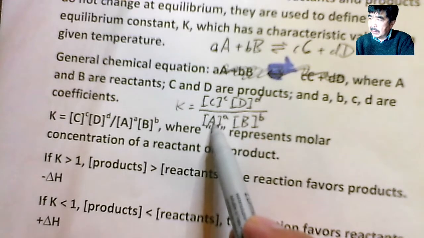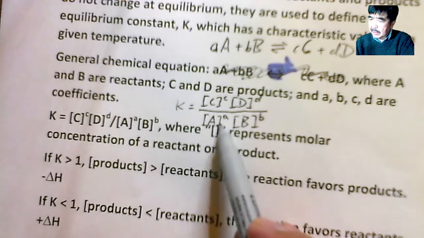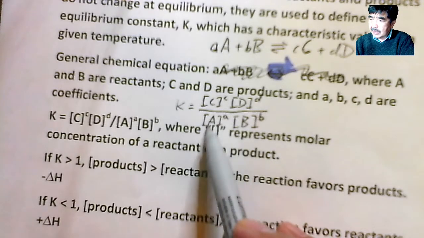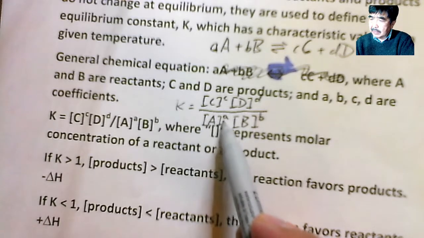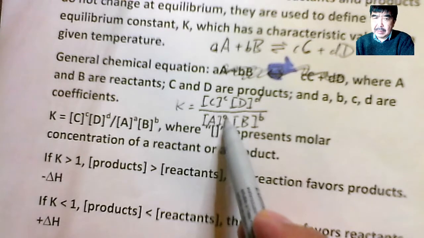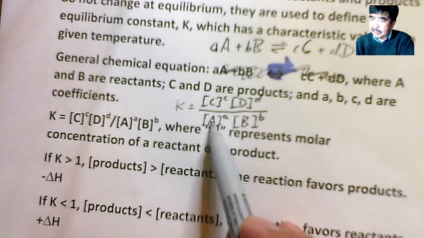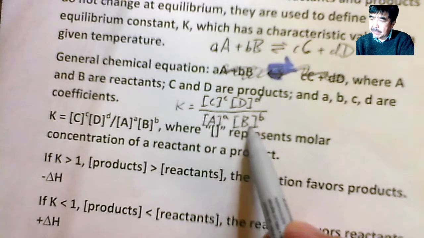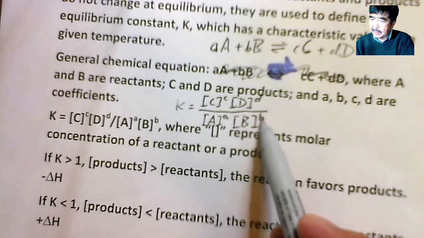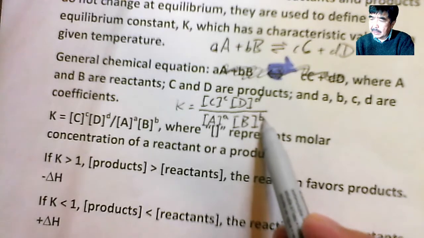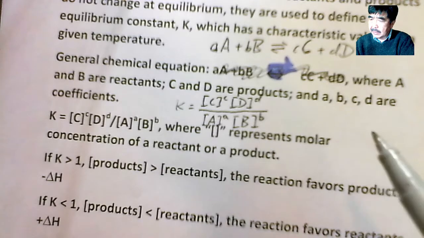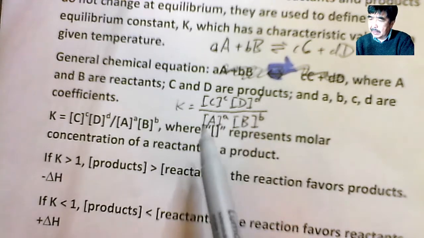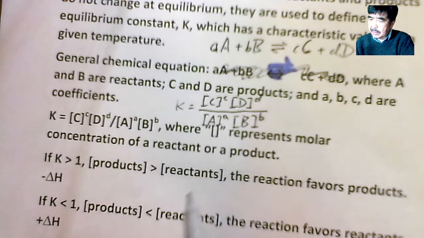On the denominator, in this fraction, A and B are the reactants. The concentration of reactant A to the order of small a, the number of moles of A, multiplied by the concentration of B to the order of small b. Small b is the mole number of reactant B. Okay, that's the expression of the equilibrium constant.